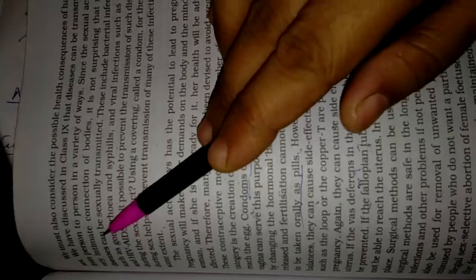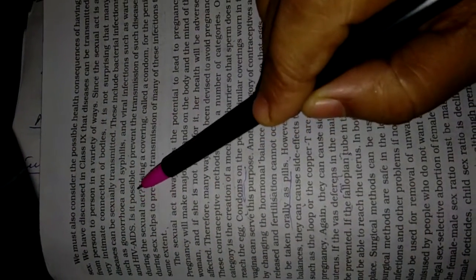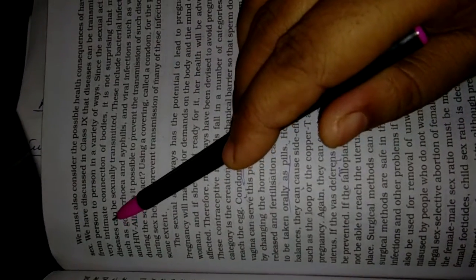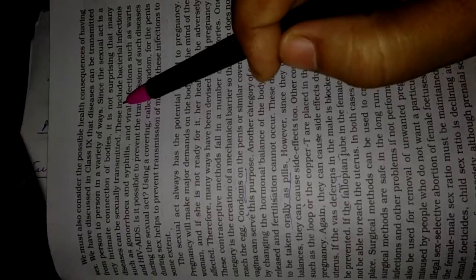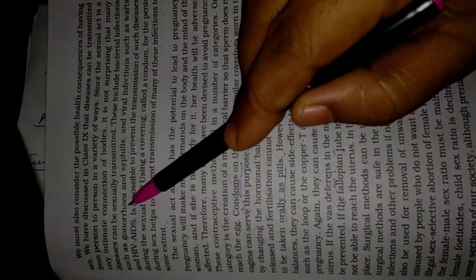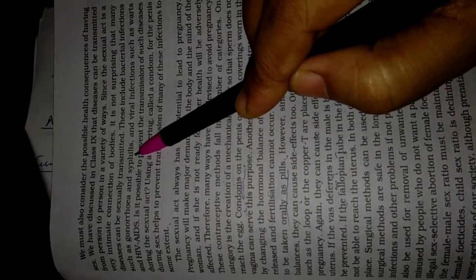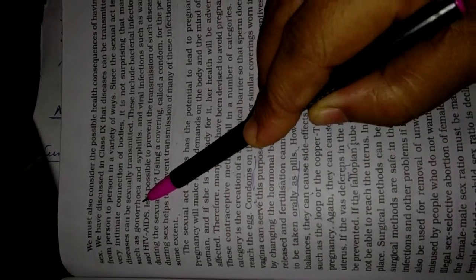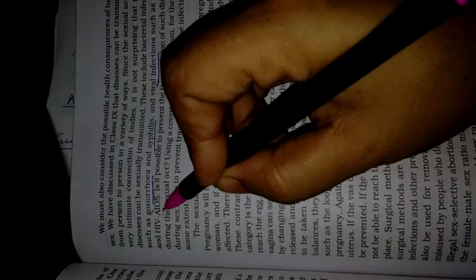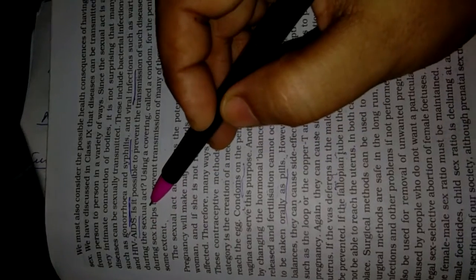So we must consider the possible health consequences of having sex. Since the sexual act is a very intimate connection of bodies, it is not surprising that many diseases can be sexually transmitted. These include bacterial infections such as gonorrhea and syphilis. These are important bacterial infections that occur during sexual contact, that are gonorrhea and syphilis. And viral infections like HIV/AIDS.